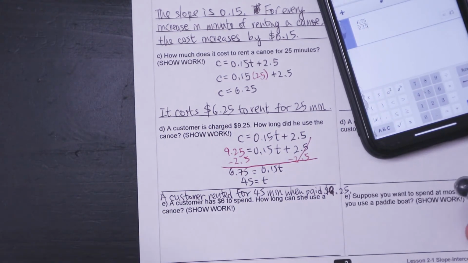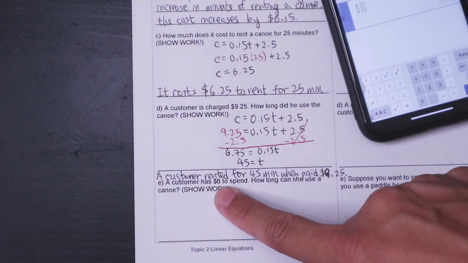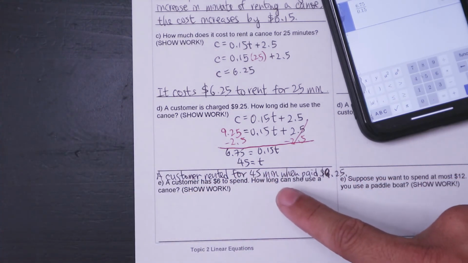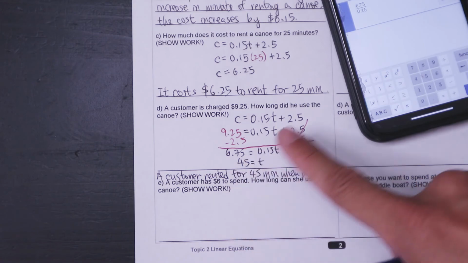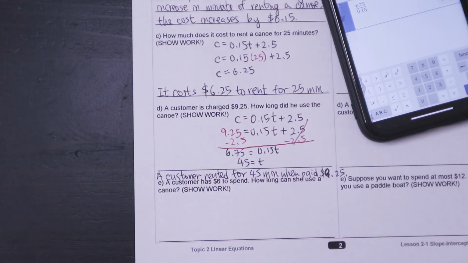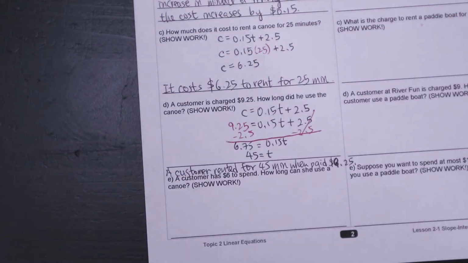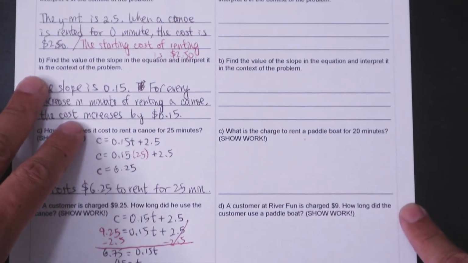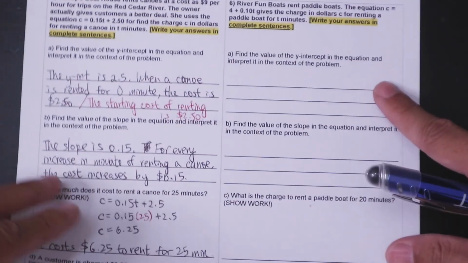Now I'm going to leave part E up to you because part E is the same thing. If a customer spends $6, how long can she use a canoe? So you're going to do the same thing. Replace the C with $6 and then find what T equals. Okay, and I bet number 6 on this side of the worksheet is the same thing. If you notice, it matches.